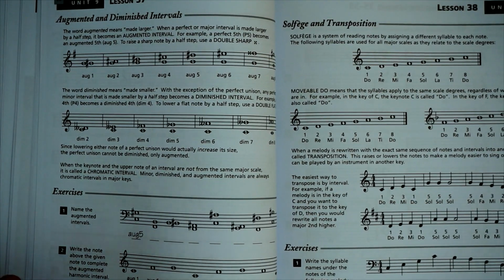So when you take any interval, it can be major or perfect, and you sharp it, you bring it up one half step, it makes an augmented interval. And if you think about it, to augment means to make larger, and that's the space between the notes, which is what an interval is.